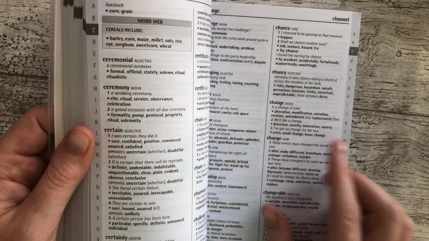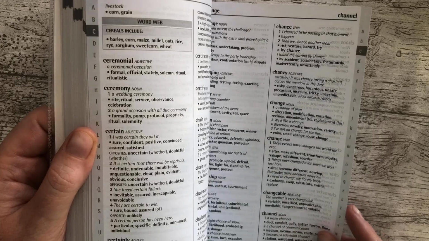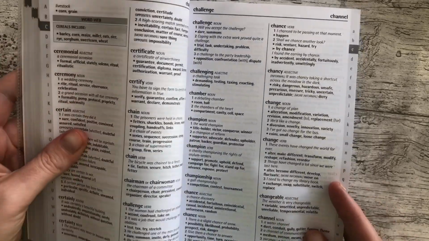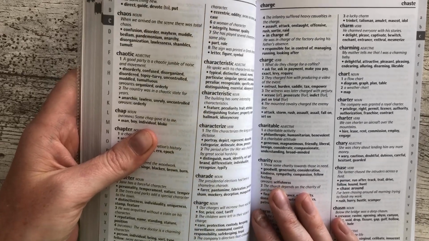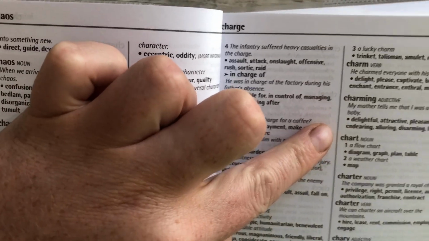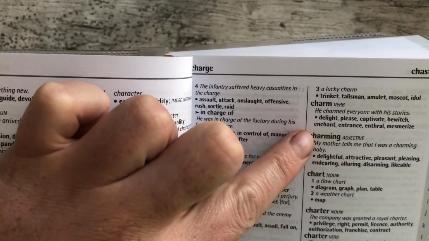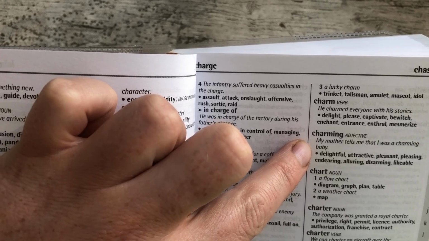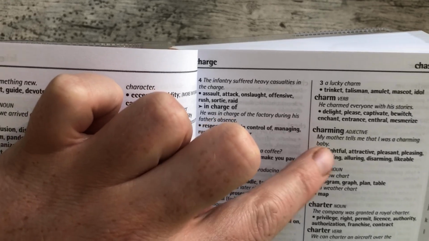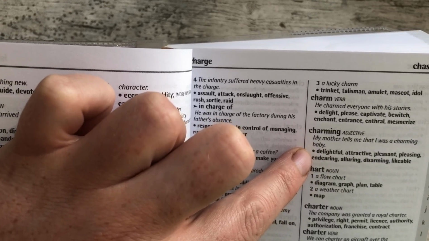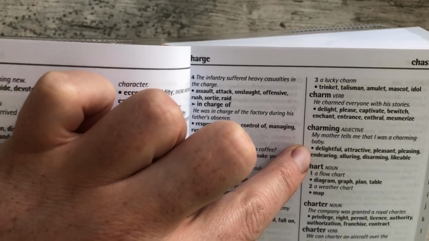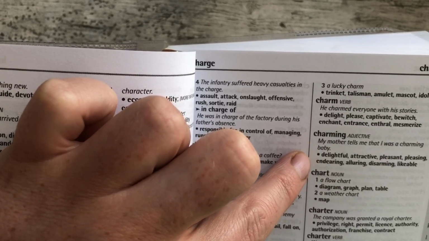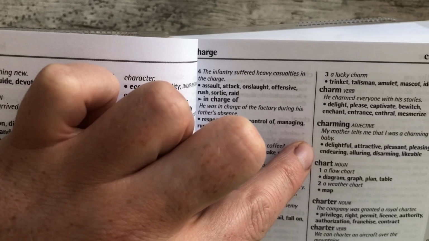So I have CHA, and I know that charming is CHA and then an R, which I reached over here, and then I should find the word charming. It says here that charming is an adjective, so it's a describing word. Gives me an example: my mother tells me that I was a charming baby. And then in bold, it tells me all the different words I could swap. So I could say delightful, attractive, pleasant, pleasing, endearing, alluring, disarming, or likeable.